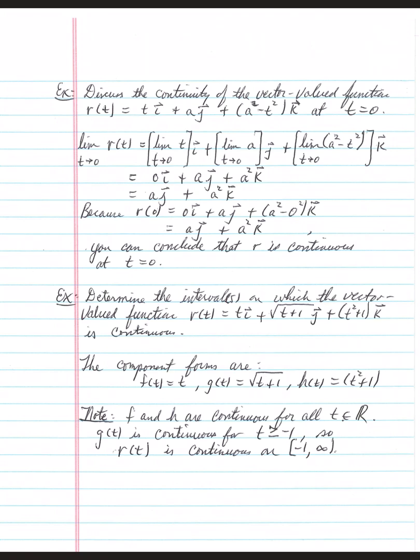Determine the intervals on which the vector valued function r of t equals t i plus square root of t plus 1 j plus t squared plus 1 k is continuous. The component forms are f of t is t, g of t is square root of t plus 1, and h of t is t squared plus 1. Note that f and h are continuous for all values of t. Any number you can sub in will remain the same for f. Pick any number, square it, add 1, you're going to get another real number, so those are fine.